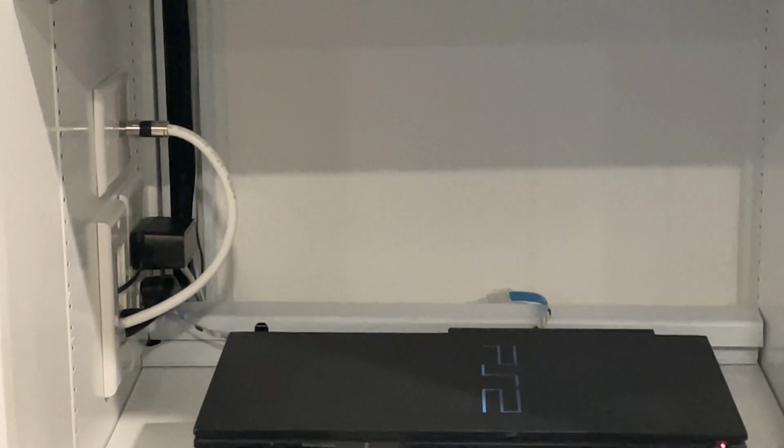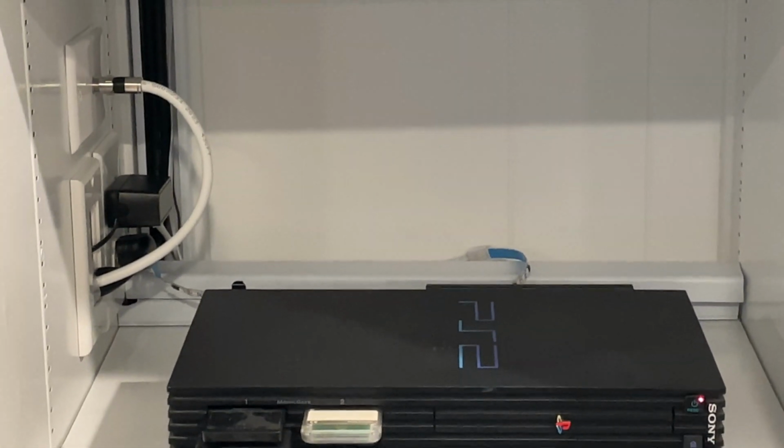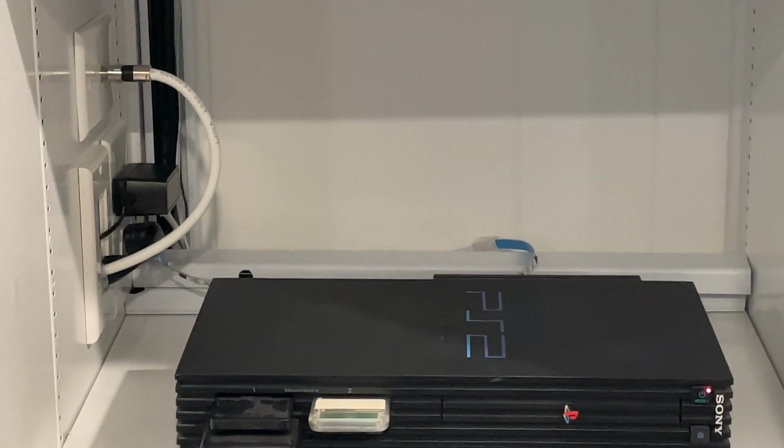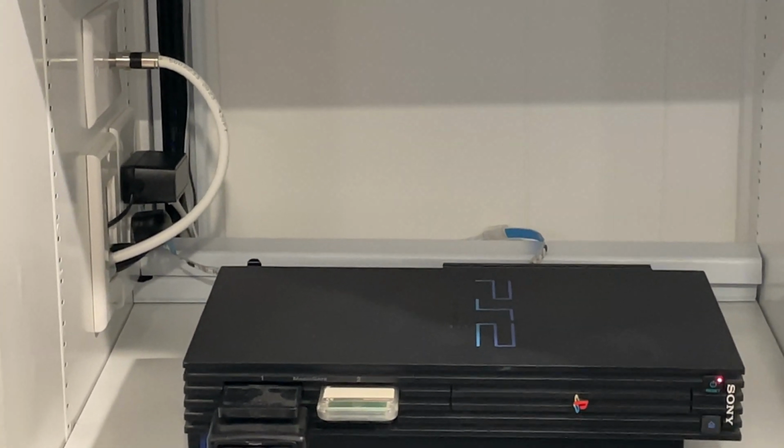And the one thing that I do need to show you next is how to cut the aluminum channel. So let's head back to the workshop and I'll show you that.